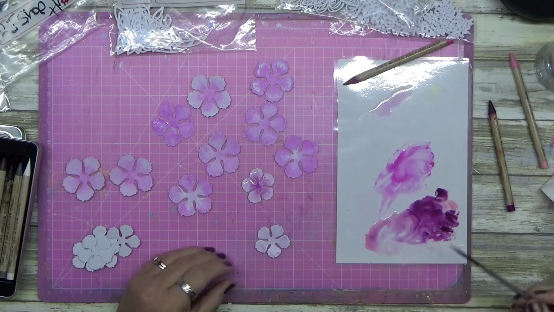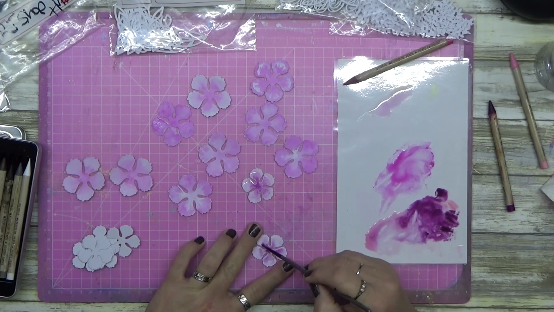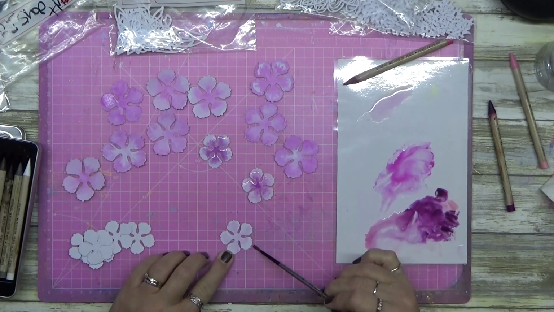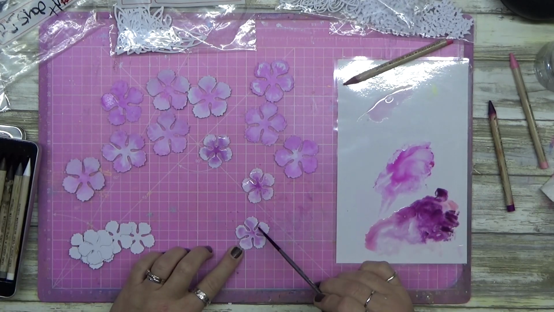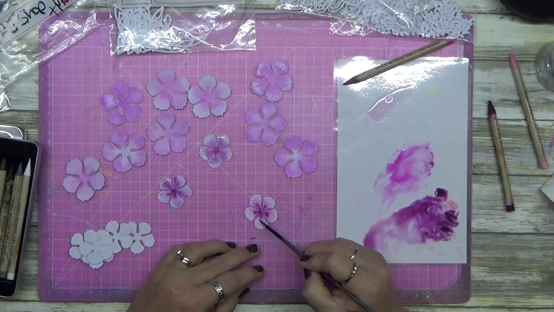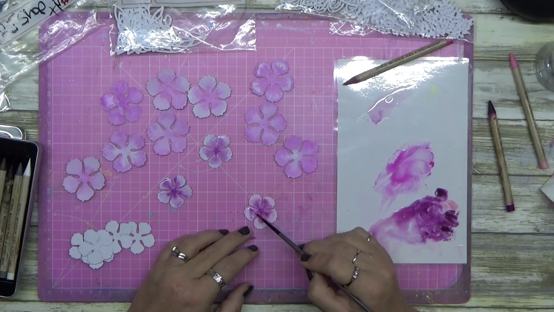Now, what I decided to do was create my centerpieces. This die is two flowers, the same shape, just one slightly smaller. Obviously, I'm going to layer these up. As you can see, I'm using seedless preserves.